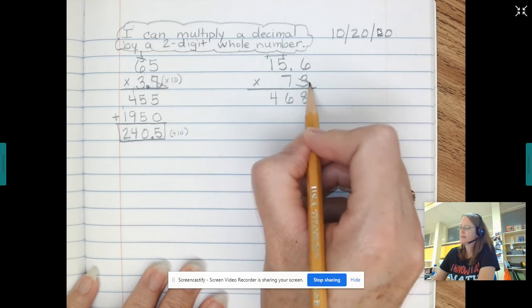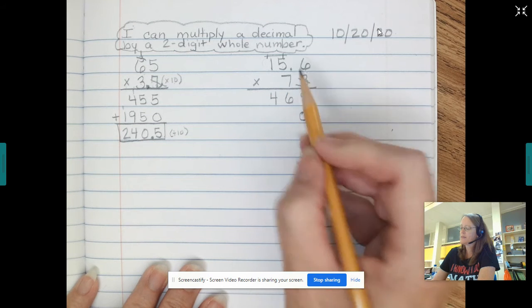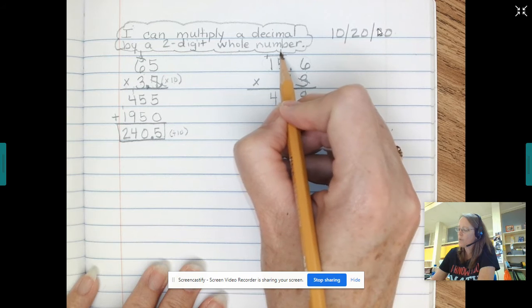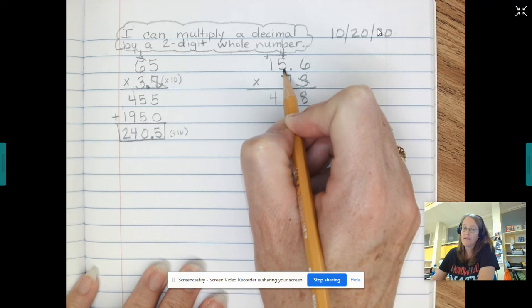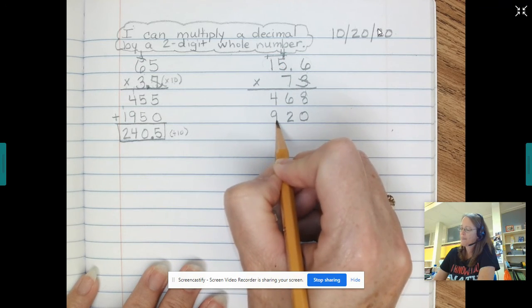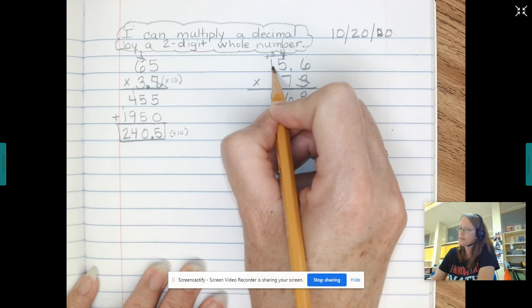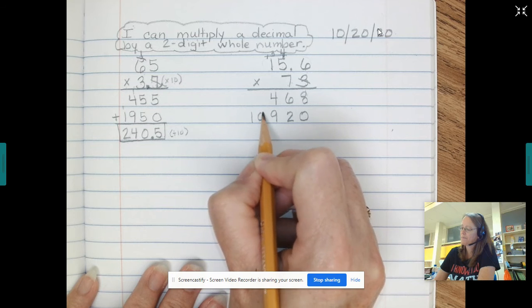Let's zip and zap and 0. 7 times 6 is 42. Put down the 2, carry the 4. Yikes. 7 times 5 is 35. 4 more makes 39. Carry the 3. 7 times 1 is 7, and 3 more makes 10.